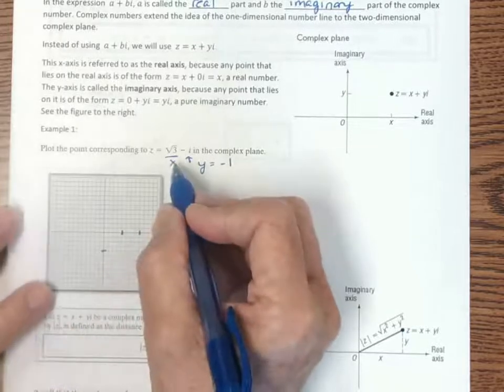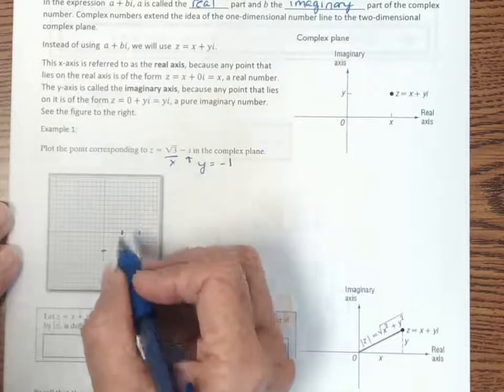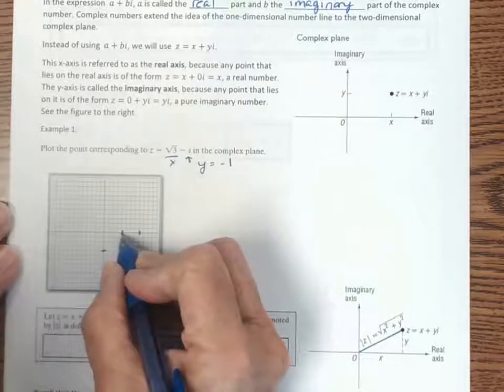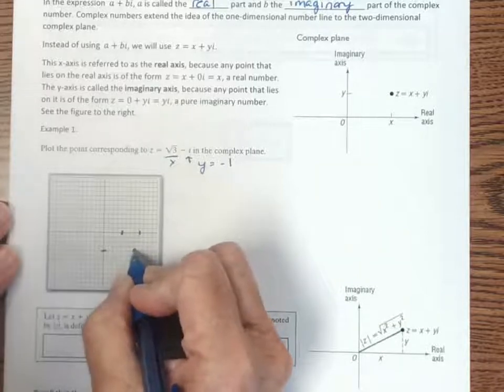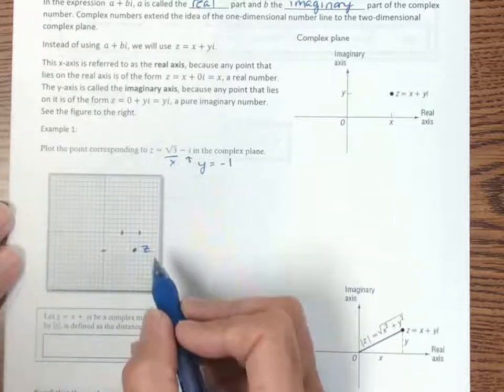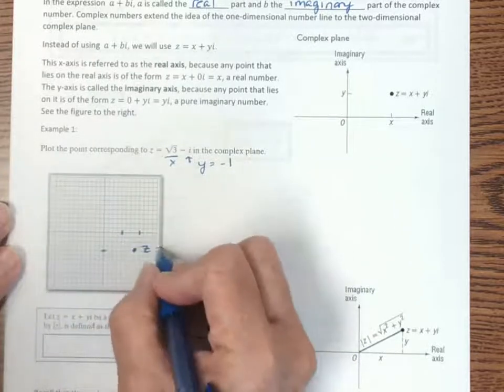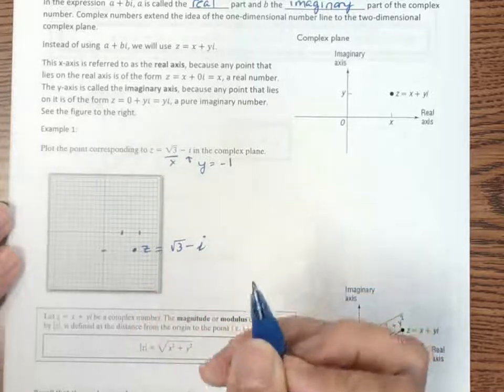So the square root of 3 is approximately 1.7. So there's 1.5, approximate right there. That is where z would be located. z is at square root of 3 minus i.